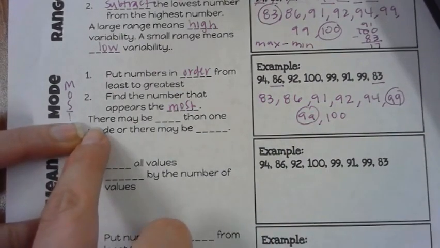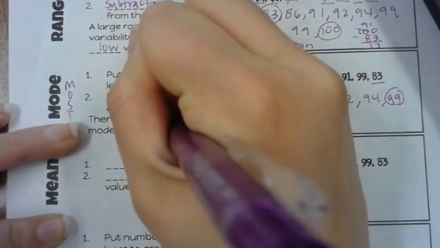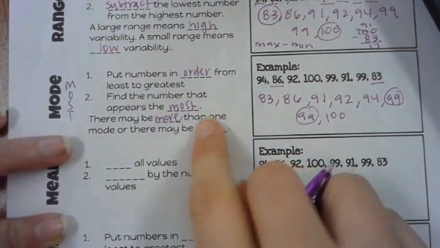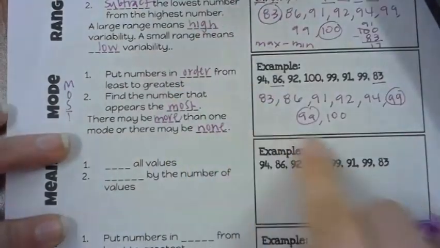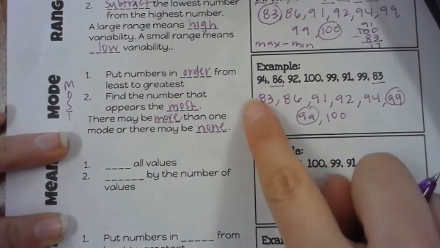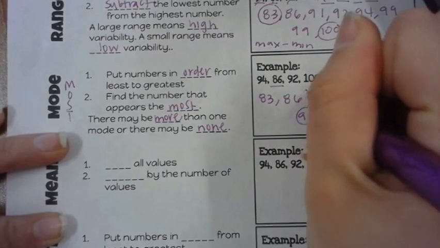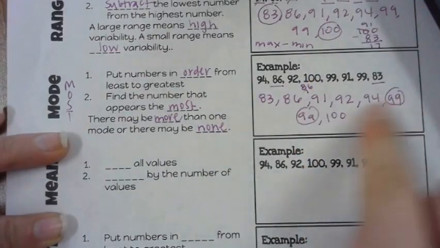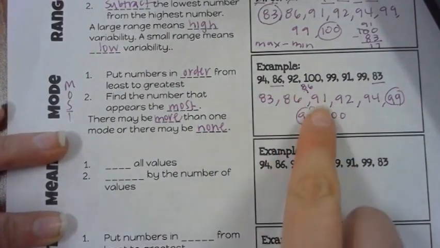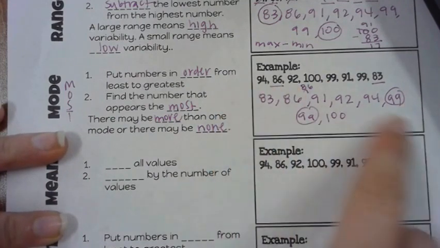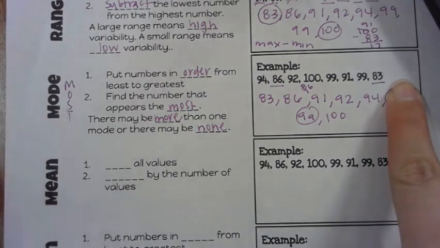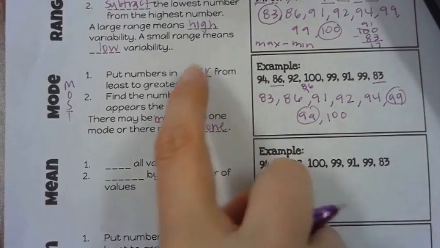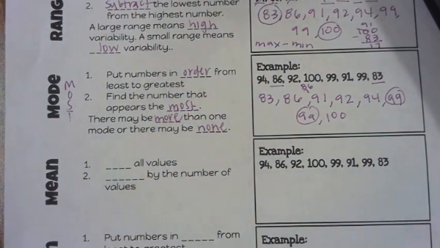Now here, there may be more than one mode, or there may be none. So let's say, for instance, if we had another 86 here in between here, well, we could have two modes. It could be 99 and 86. Or we could have a set of numbers where, let's say I covered up this 99 and none of the numbers repeated. Well, then there would not be a mode. So there is a possibility that there could be more than one mode or that there could be no mode at all.